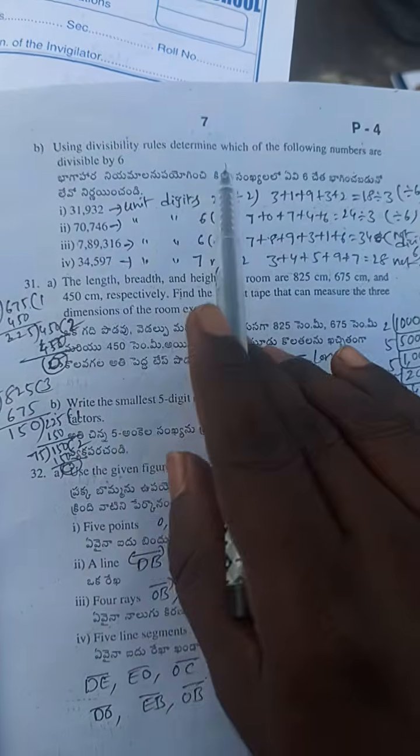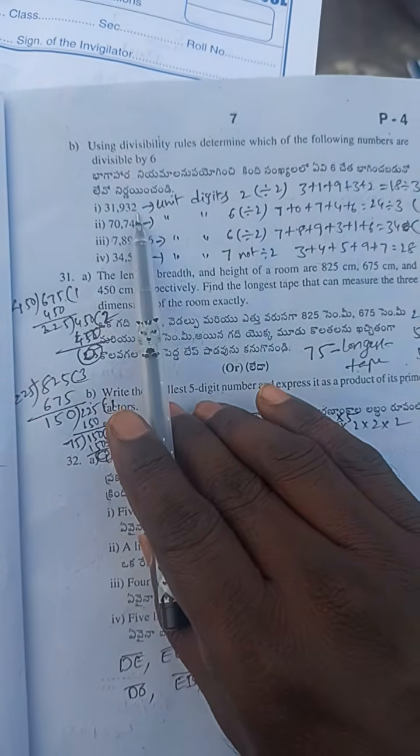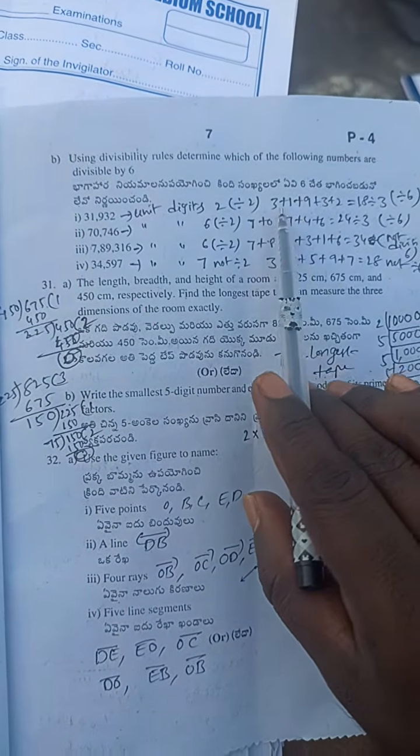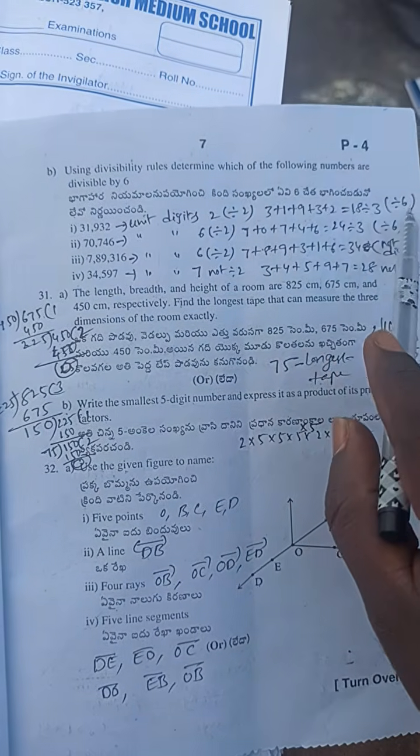Next, divisible by 6. If a number is divisible by 6, it is divisible by both 2 and 3. So first number, the last digit is 2, so it is divisible by 2. Next, divisible by 3 means the sum of the digits is how much? 18. It is divisible by 3. So this number is divisible by 6.